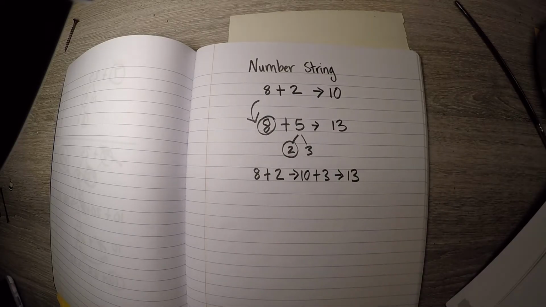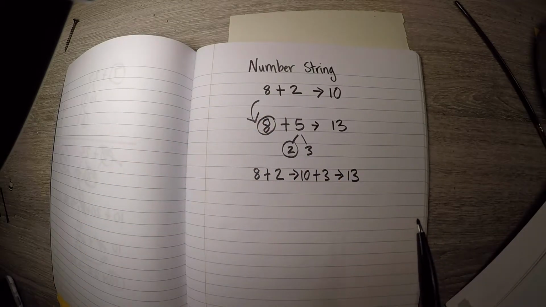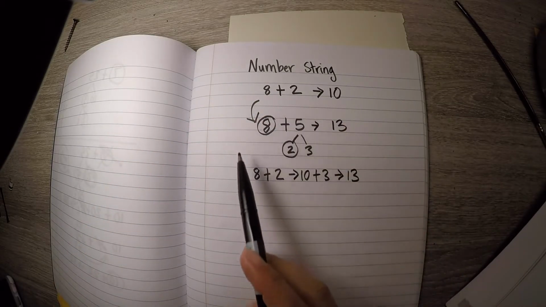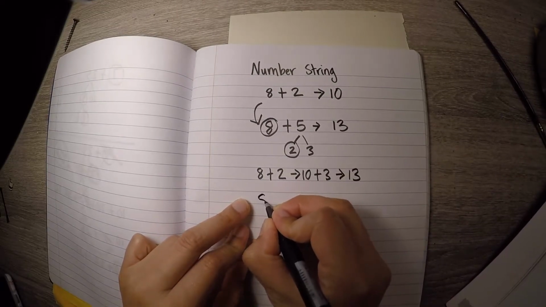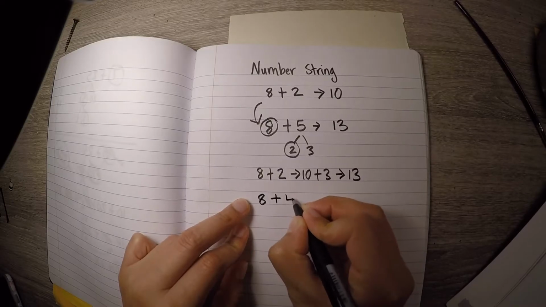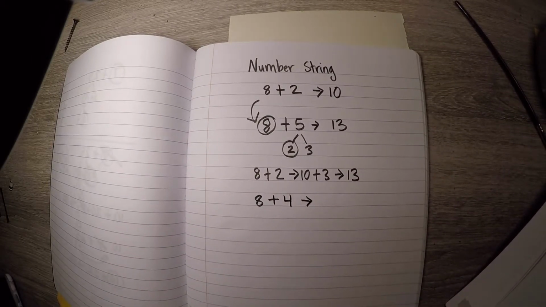Well, now let's see if we can use the same knowledge from up here, or what we just learned from this number sentence, to solve the next one. Ready? Okay, 3, 2, 1.